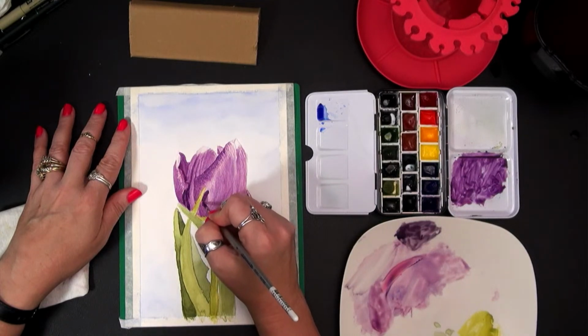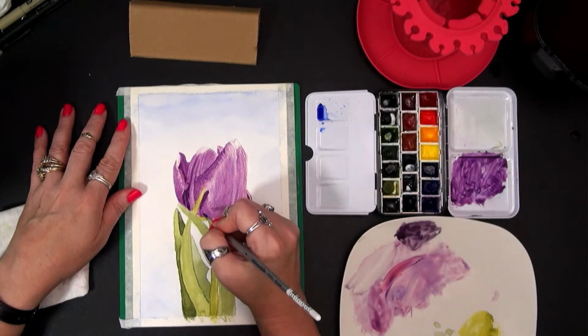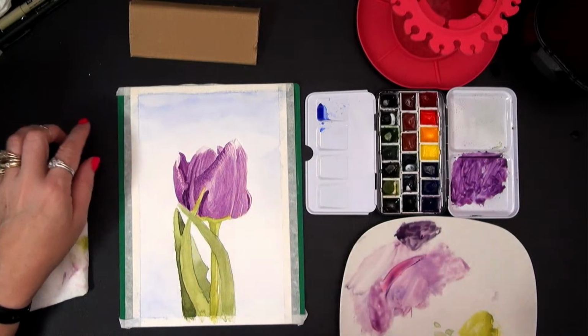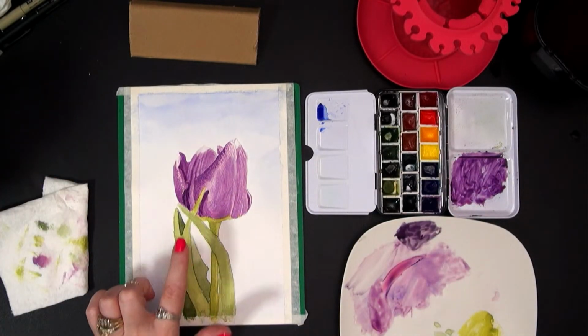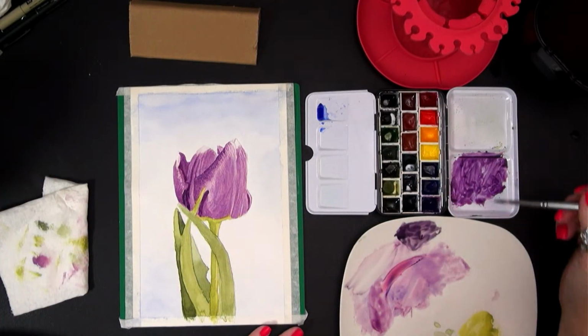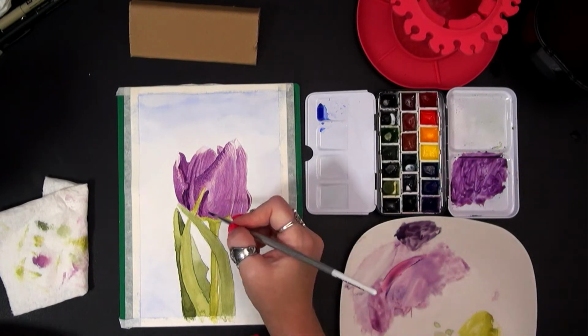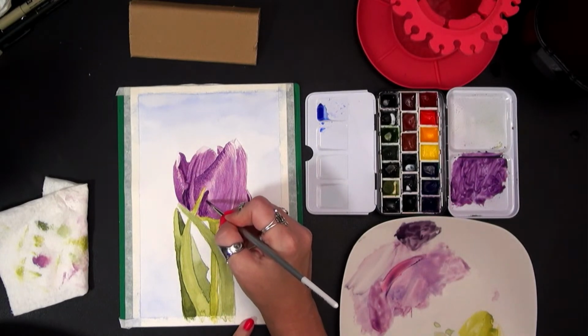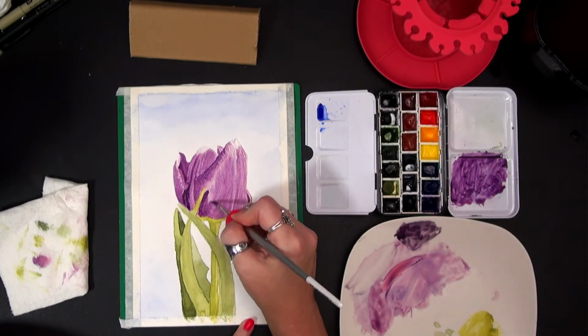I am darkening up the shadow that our leaf is casting. And then again, just want to kind of blend some of this out.